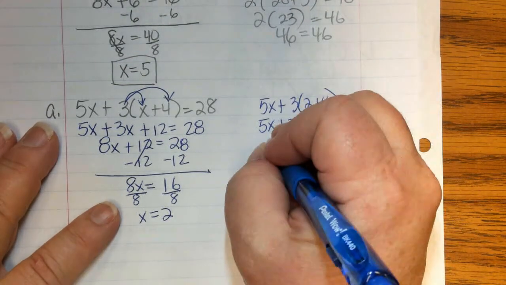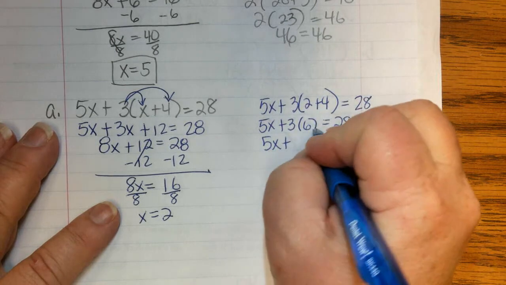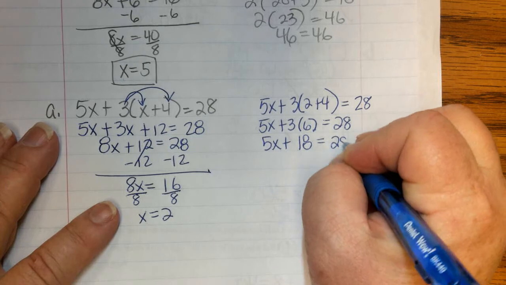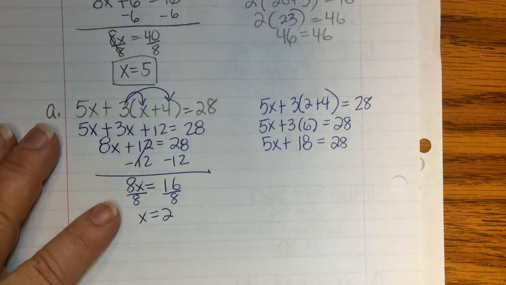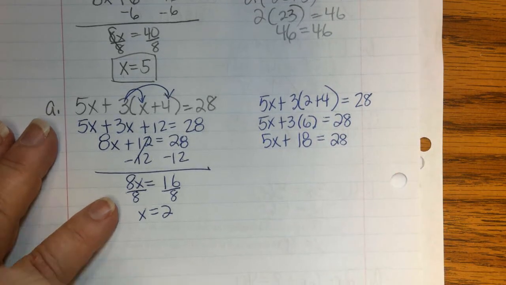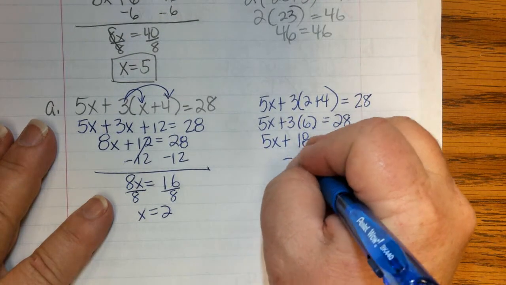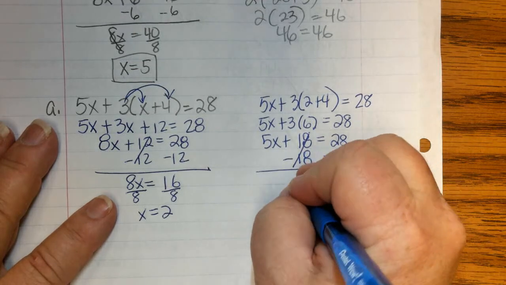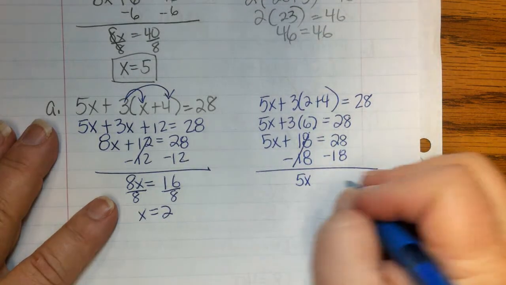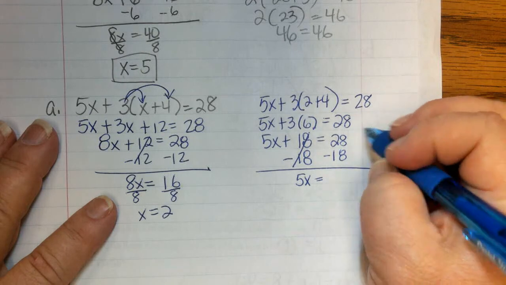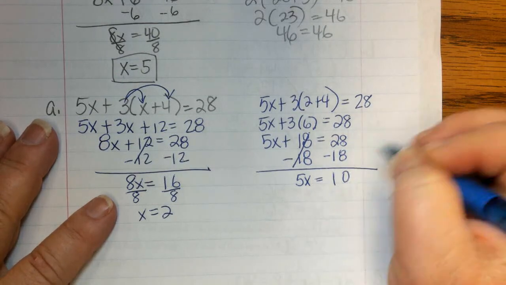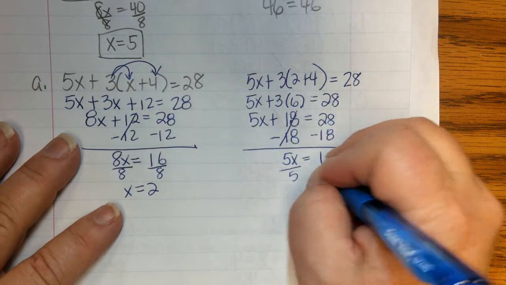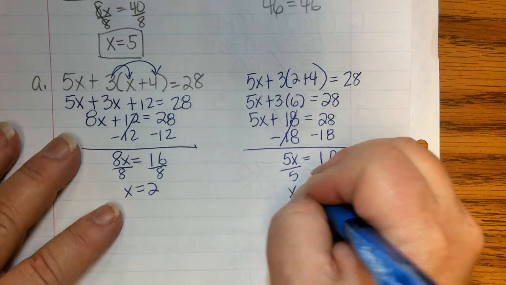Then do 5x plus 3 times 6 is 18 is equal to 28. It's just take it step by step. Subtract 18. Bring your 5x down is equal to 10. Divide by 5, x is equal to 2.